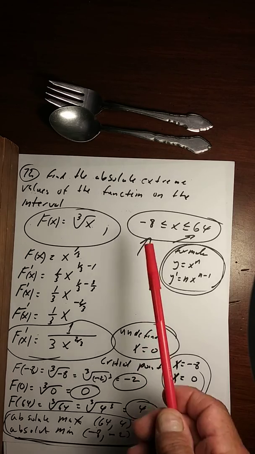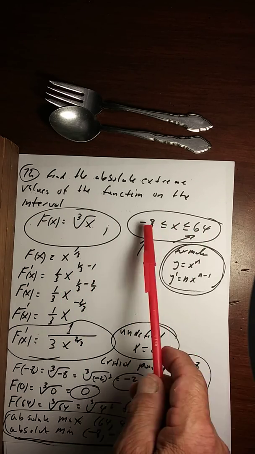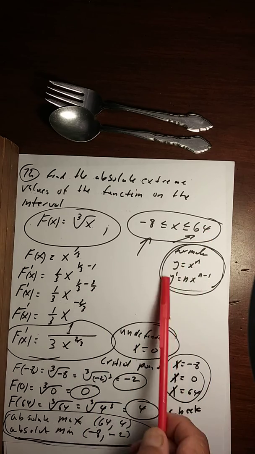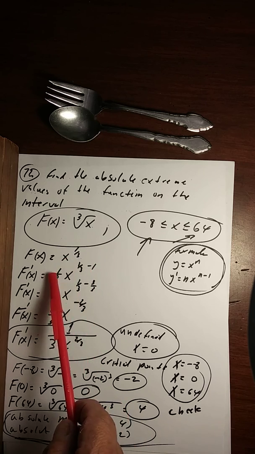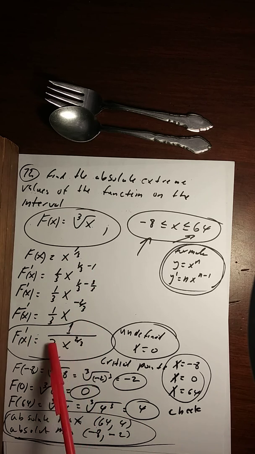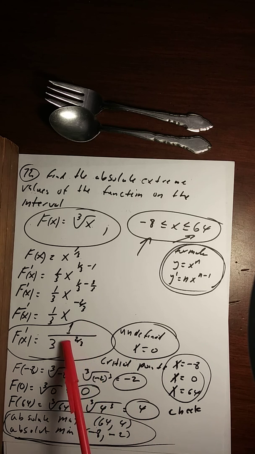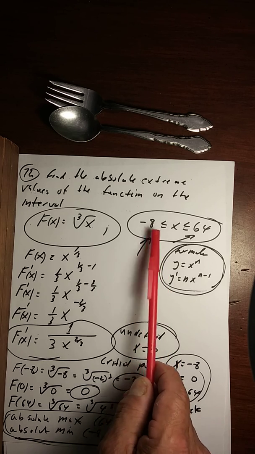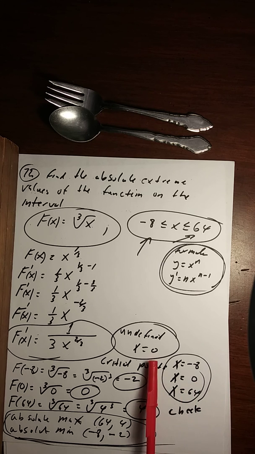Find the absolute extreme values of the function. There's the original function. There's the interval from -8 to 64. We need to look at these points too. So now, I'm going to use this formula right here. So f prime of x is x to the 1/3, rewrite it, 1/3 minus 3/3, -2/3. Rewrite this as 1 over 3x to the 2/3. And notice, it's undefined if x is 0 right here. You have this over 0. So there's one point. We also need to consider that point and that point. So we have -8, 0, and 64.